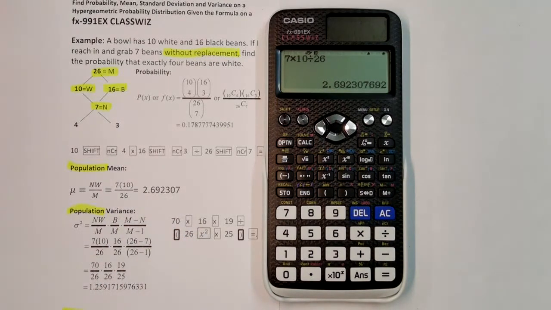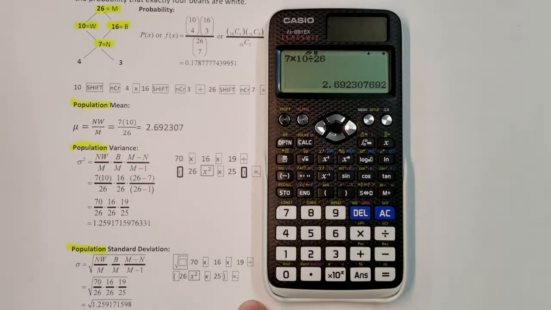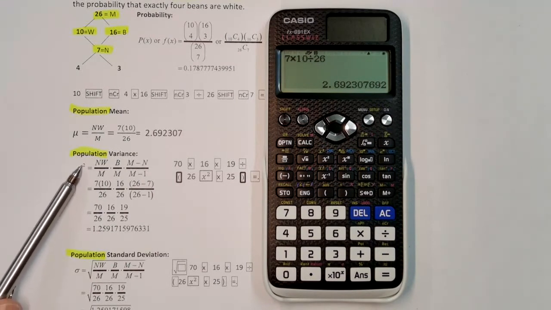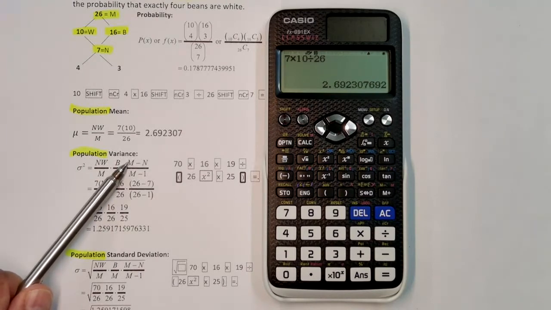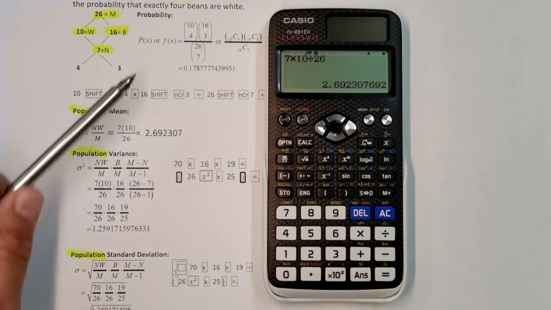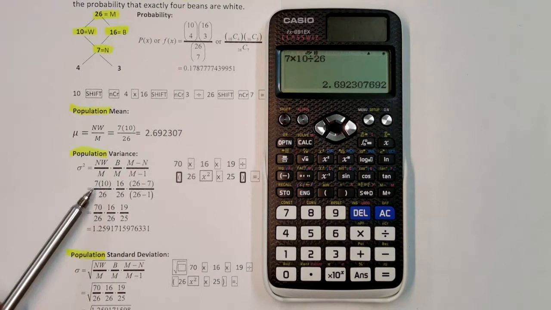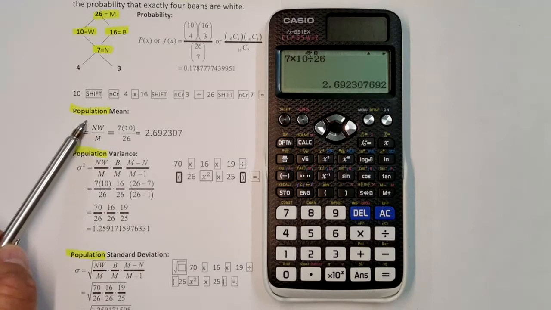Now, I'm going to pick this up a little bit because I want to show some stuff. I'm going to use the population variance just so it's easier, hopefully, to see. And population variance would be N times W over M times B over M times M minus N over M minus 1. So you need all of those values. So N times W over M is 7 times 10 over 26. We discussed that when we talked about the population mean.